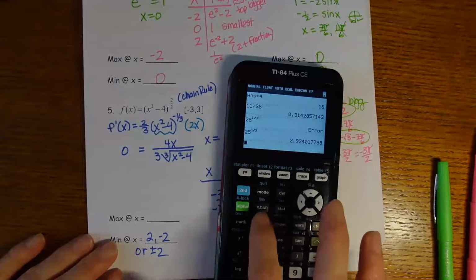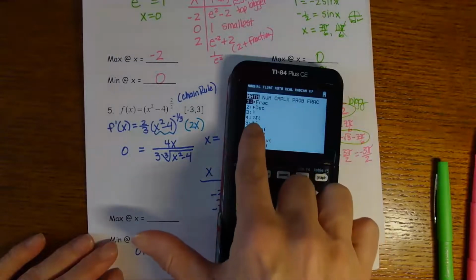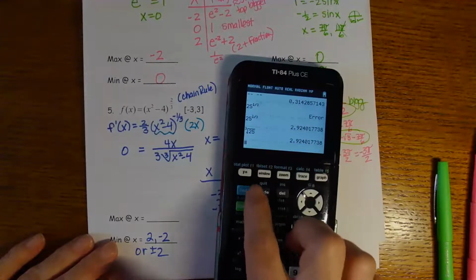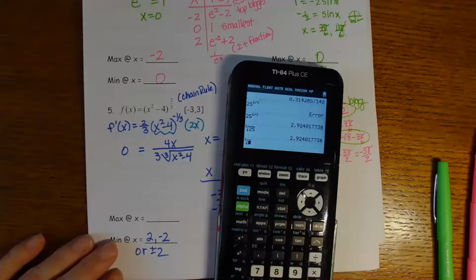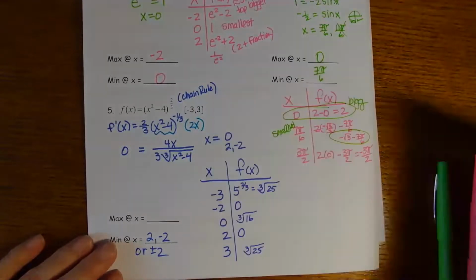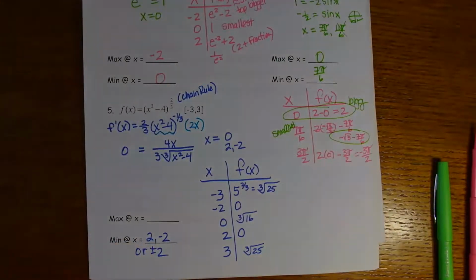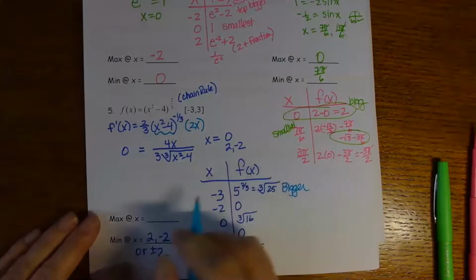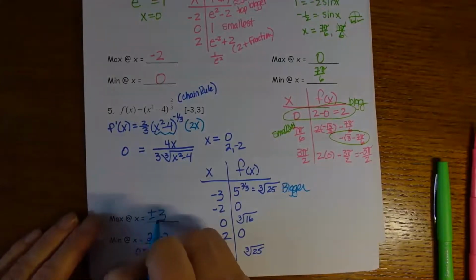Or you can do math and go to cube root, see number 4. And we can go math for, which one is bigger, the cube root of 16 or the cube root of 25? Okay, so bigger. So plus or minus 3.